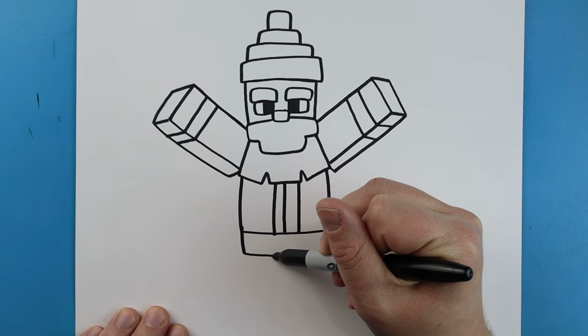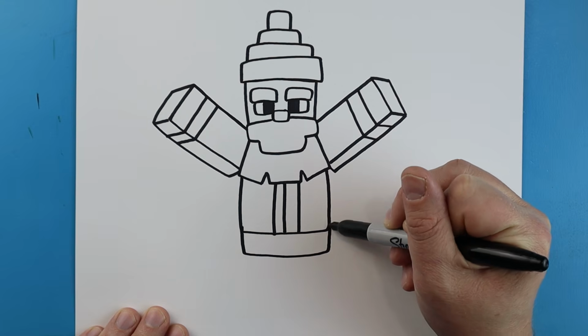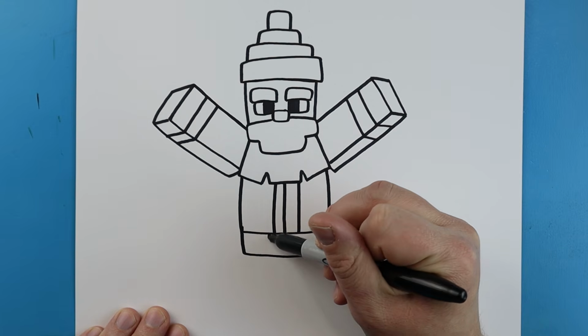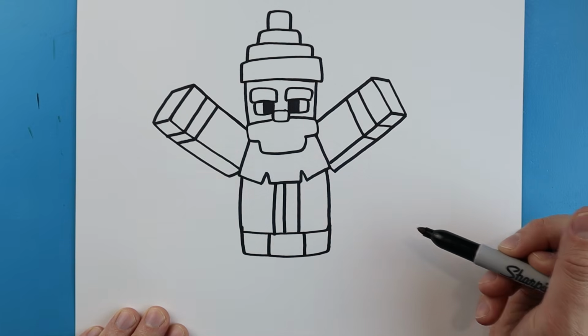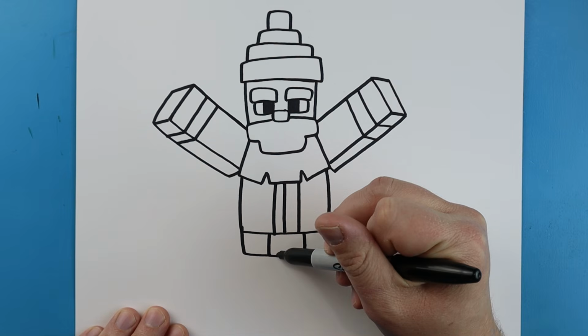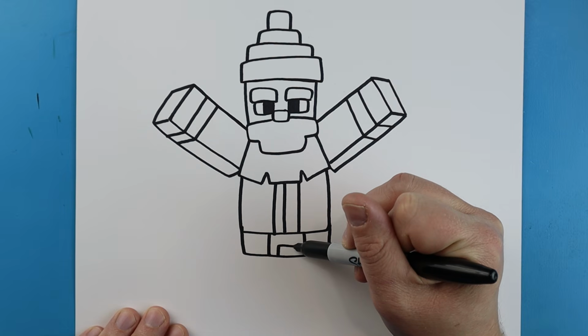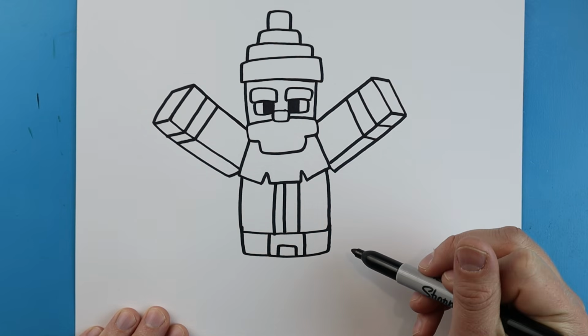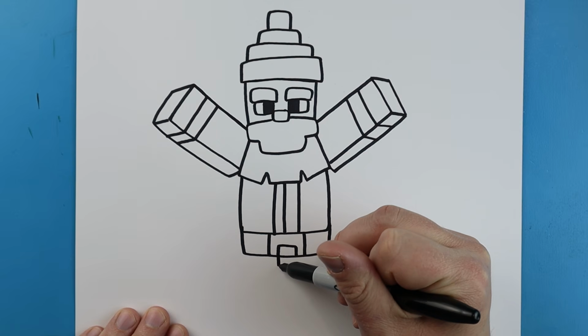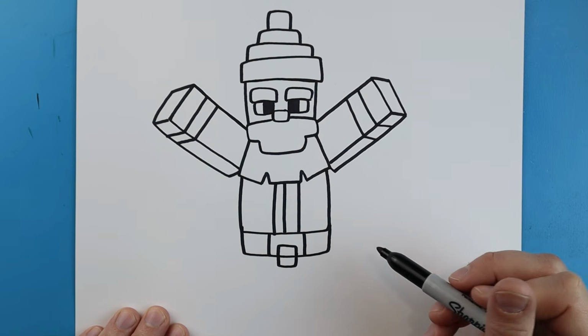We're going to make this line come down, over, and then up for the belt. We're going to draw two lines that come down. And then right at the bottom here, let's make a little rectangle shape. Then I'm going to draw another one right underneath here.